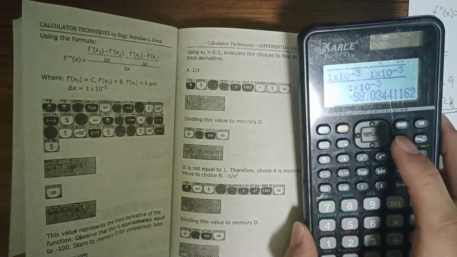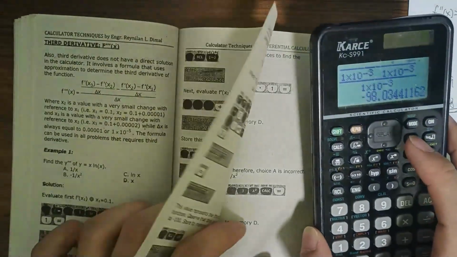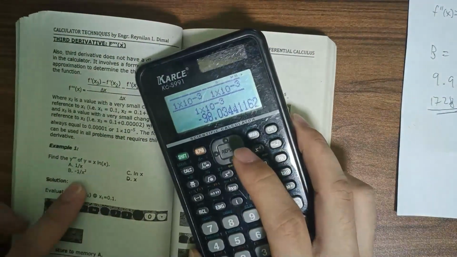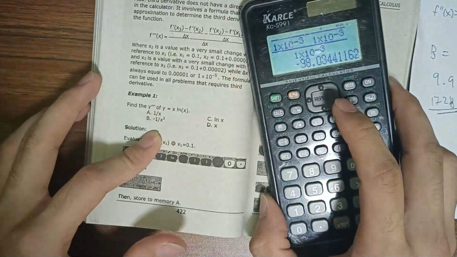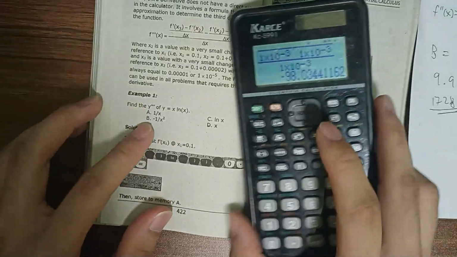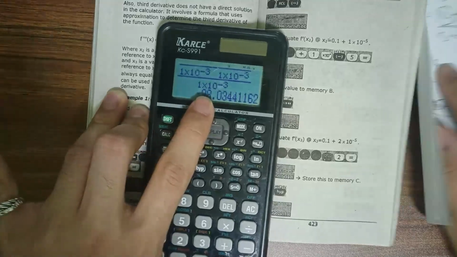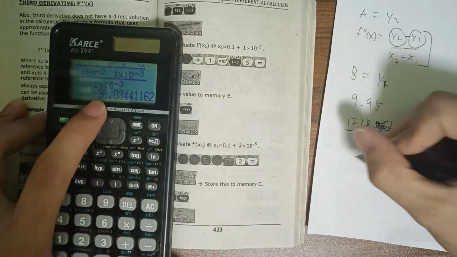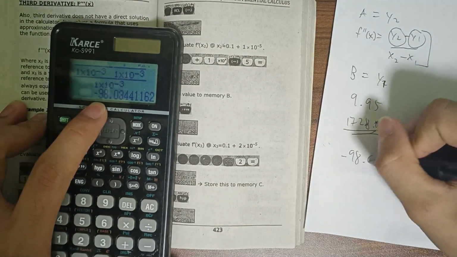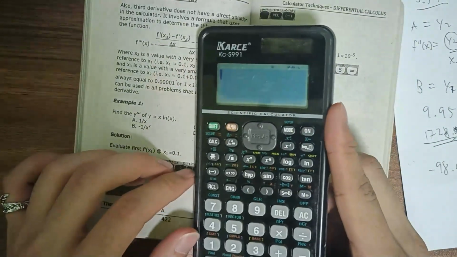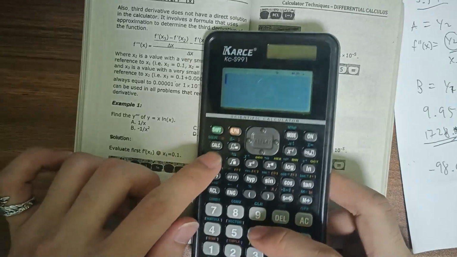So we will check in our examples the answer. Let's try the answer, letter B. So let's write this down first. Negative 98.03. Okay, let's try letter B. We're just going to type it.